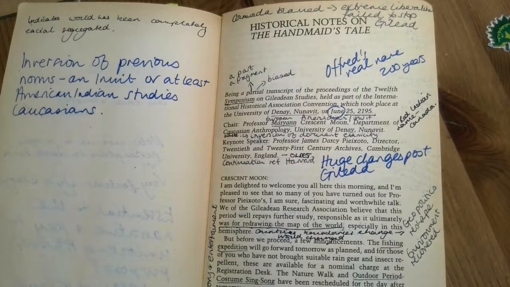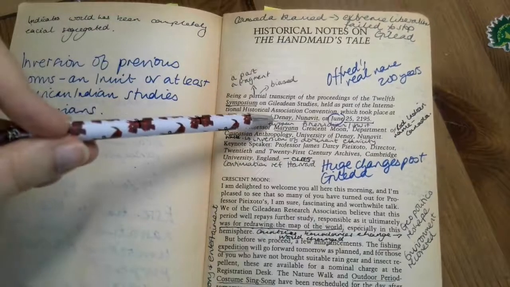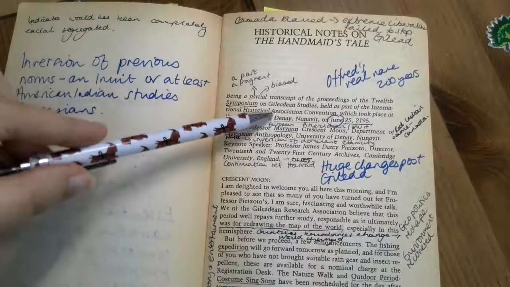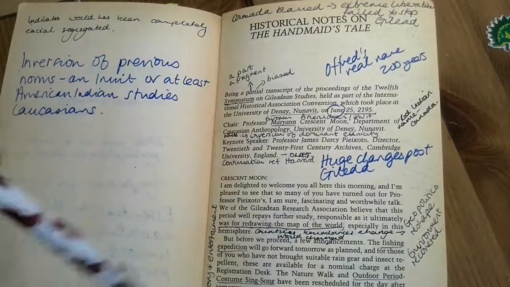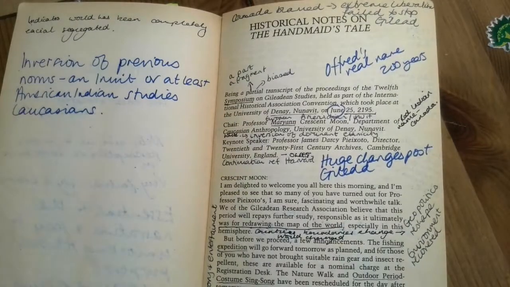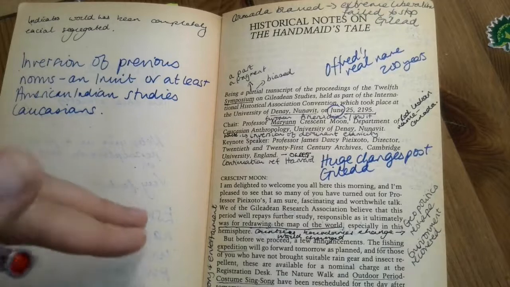And then we have the University of Dene, Nunavut. And again, Margaret Atwood is playing on words here. So Dene, she's changed the spelling of one of the dominant people groups in Canada, which is the Dene, spelled D-E-N-E.